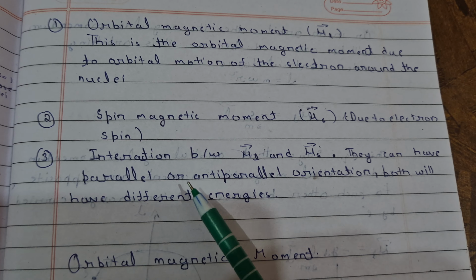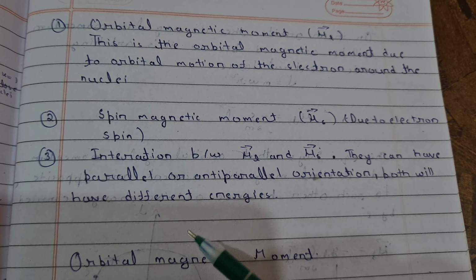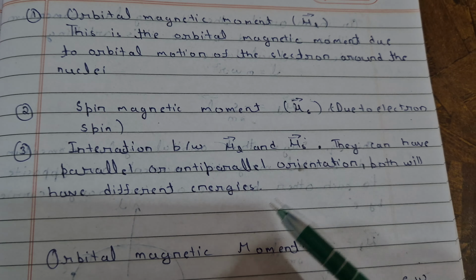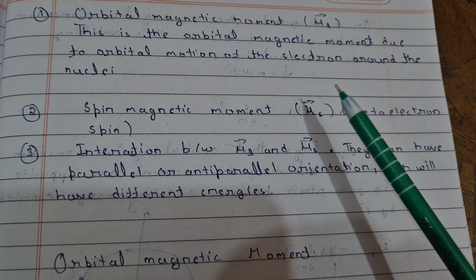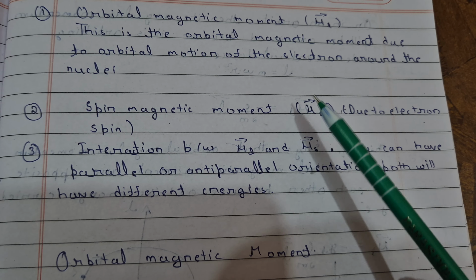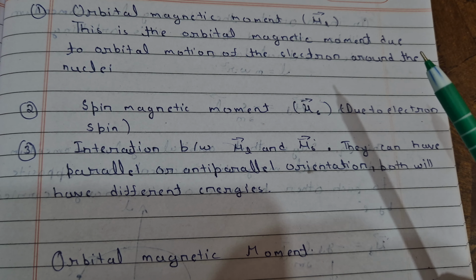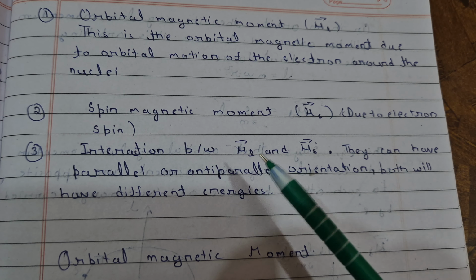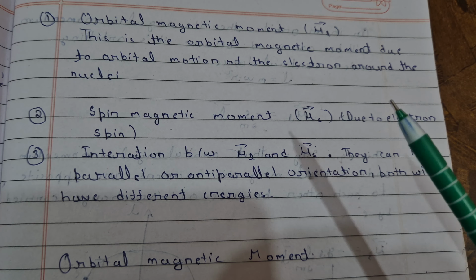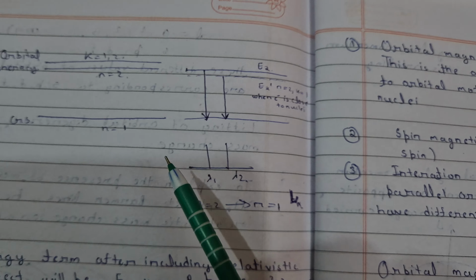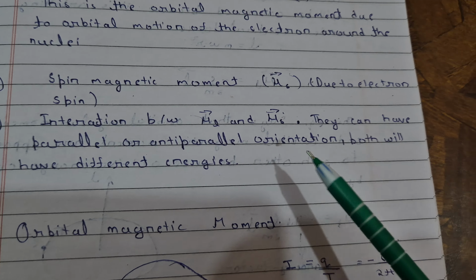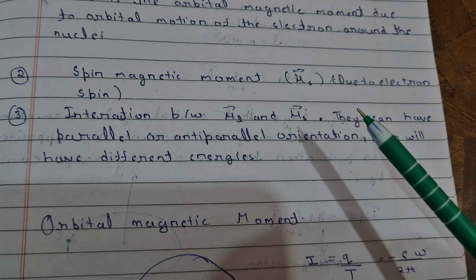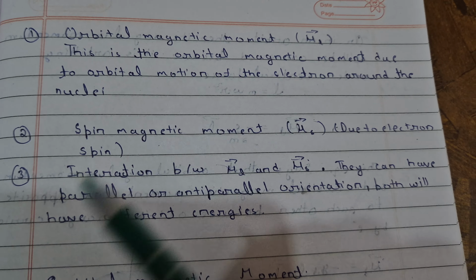Third was the interaction between mu L and mu S. Now they can interact with each other. They can interact parallelly or anti-parallelly, and this parallel or anti-parallel interaction will give different energies, and that's what we need to get the different lines, meaning the different energies. So now they explored these things.